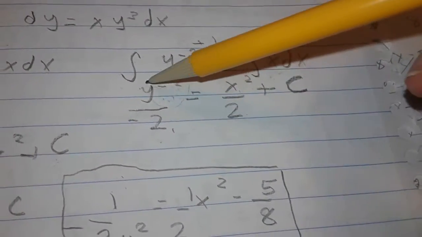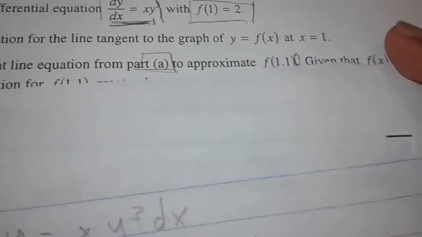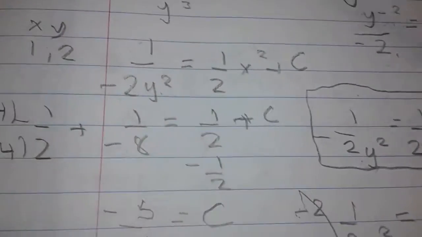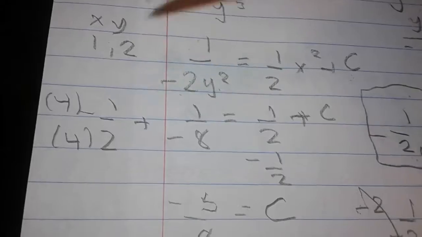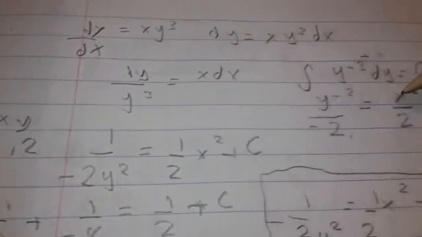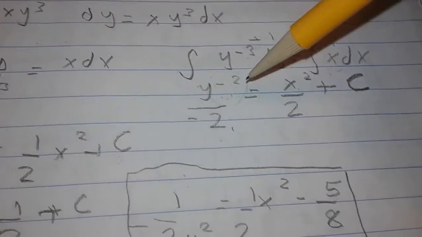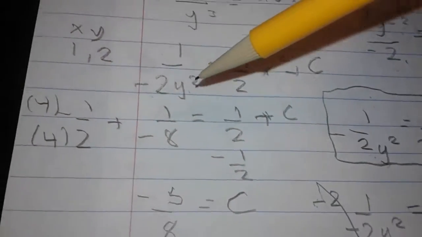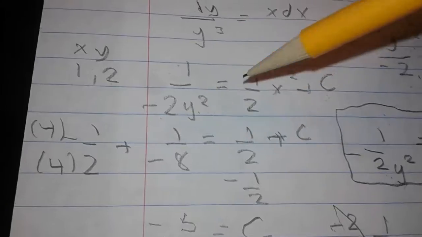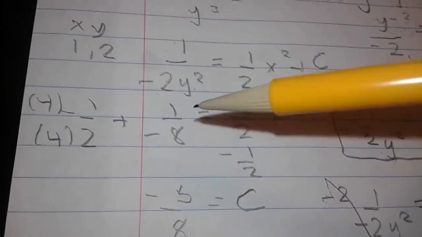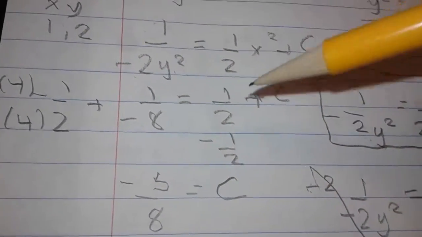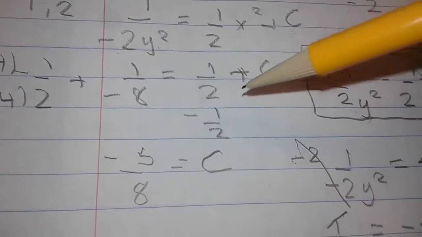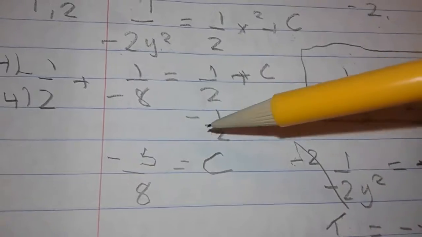Okay, so now we have that, right? Since we were given an initial condition right here of 1 and 2, we have our coordinates. So we just plug in 1 and 2. Sorry for moving the camera so much, but we're going to make this positive again. So we're going to bring this down. So 2 times 2 is 4, 4 times 2 is 8, negative 1 over 8. And then we just plug in 1, which is going to give us 1. So now you want to isolate the c.